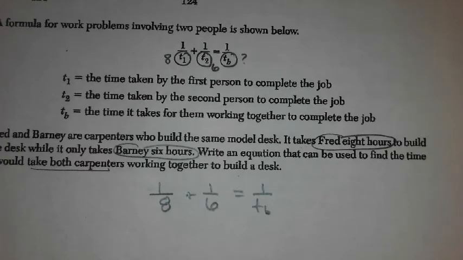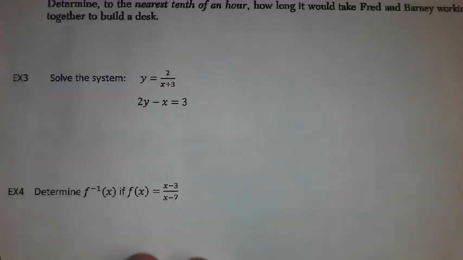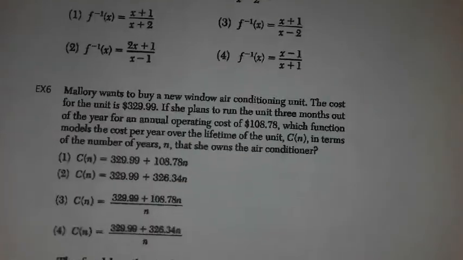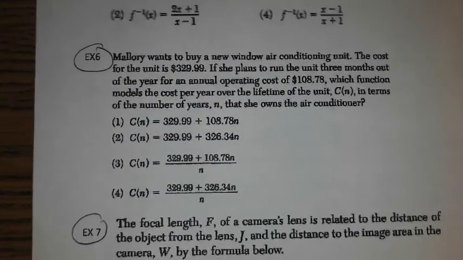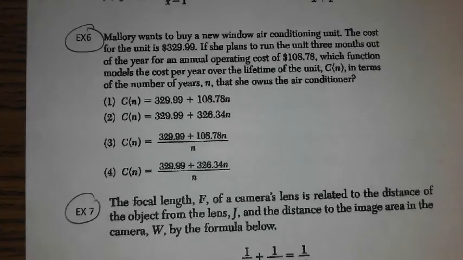I have some more inverses on here. Couple more there. So I would take a look at this as your homework and try some of these word problems that sort of spell things out.